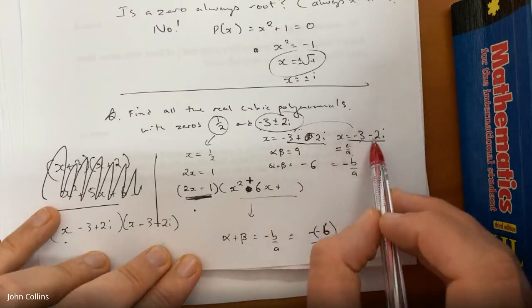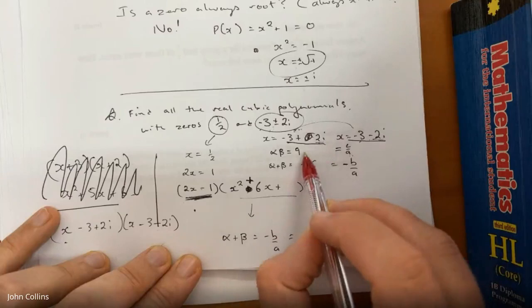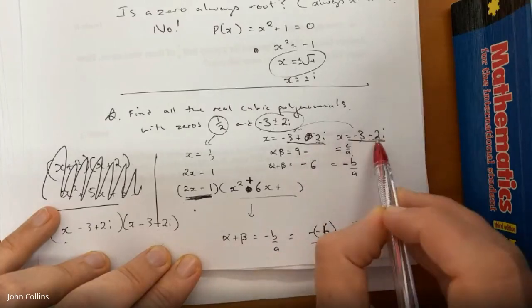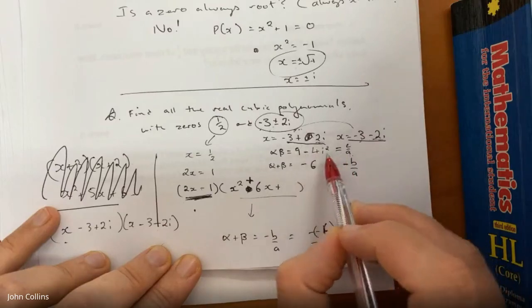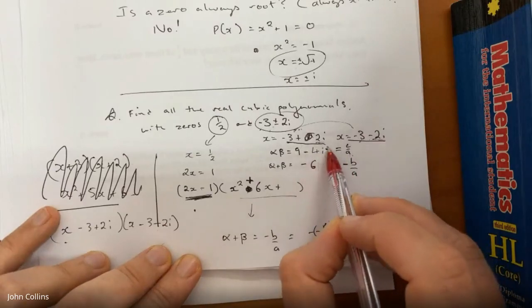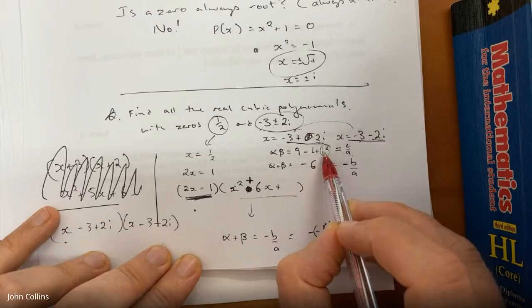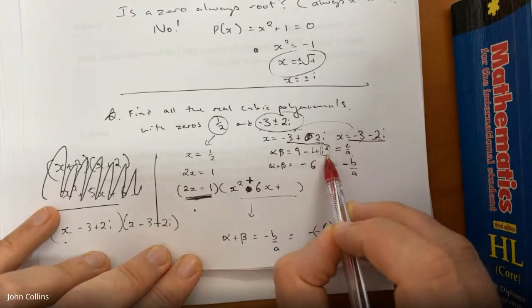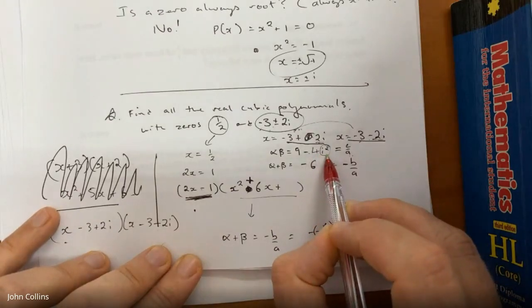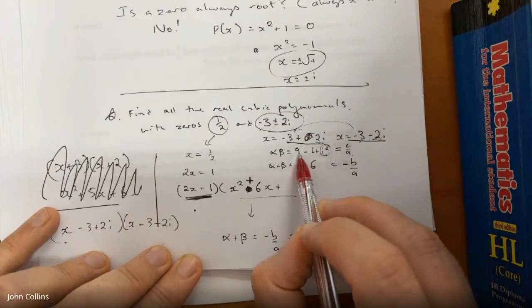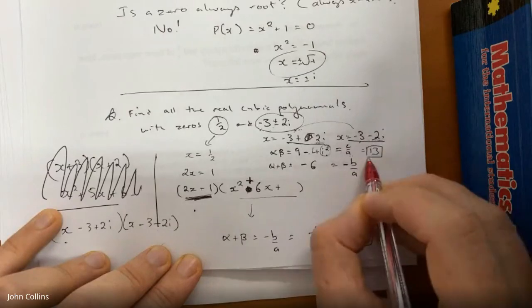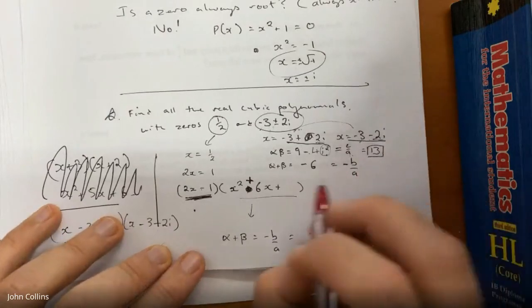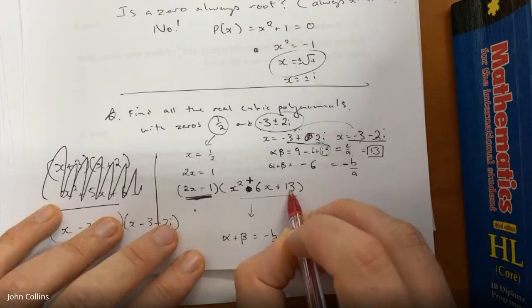So we're just looking at the last two terms multiplied, and that's going to be minus 4i squared. Now, i squared is minus 1. So that's minus 4 times minus 1, which is plus 4. Plus 9 is 13. And that is the product of the roots. So it goes in here.